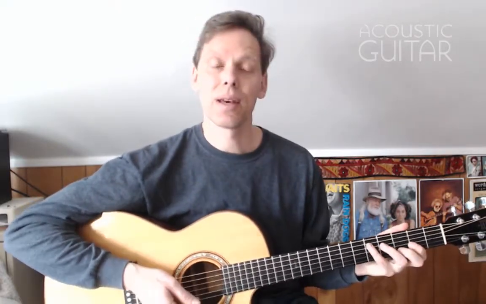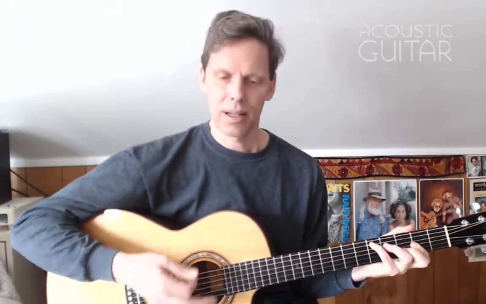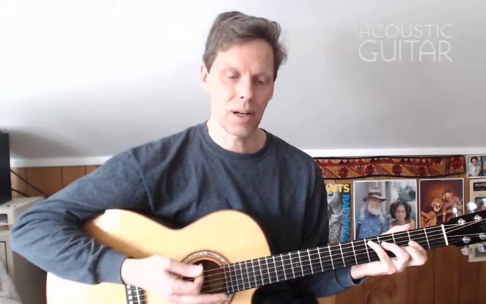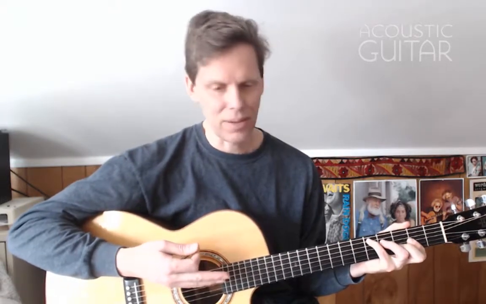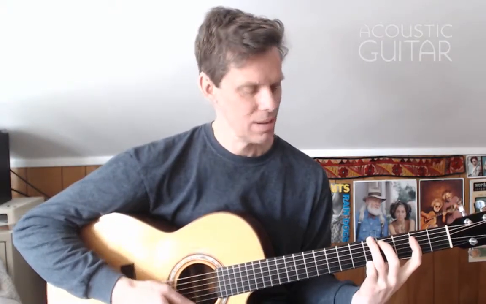Let's start moving up the neck. In this next example, here are the shapes that you're using. The D chord is an open C shape over a bar at the 2nd fret, and the A is an open G shape also over a bar at the 2nd fret.